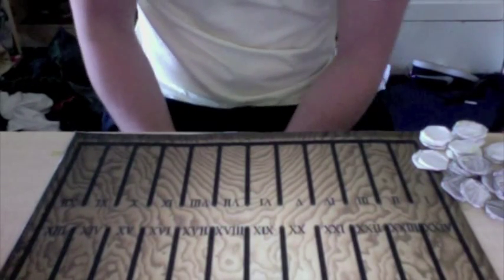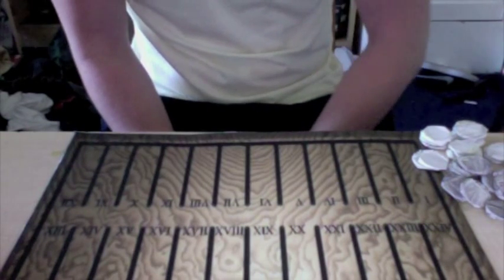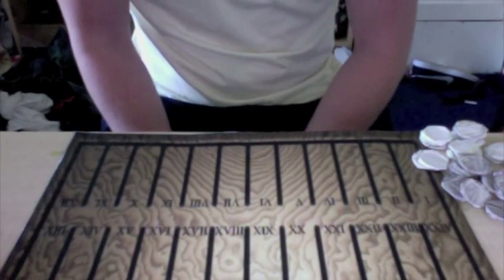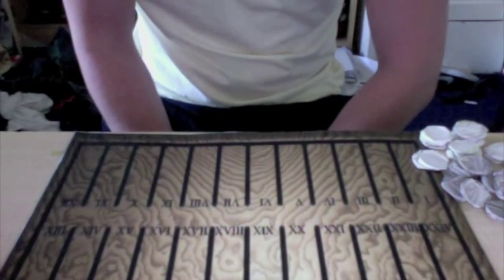In this demonstration I will be looking at the rules of Tabula, the Roman ancestor of backgammon. Also known today as tabula, pronounced roughly as tabula, meaning table or board game.